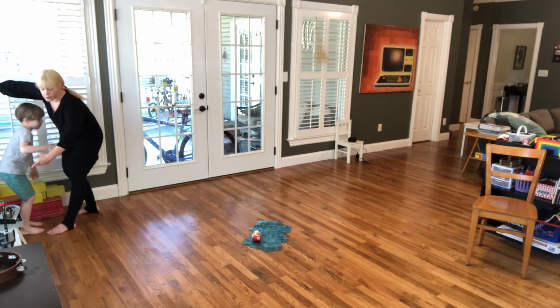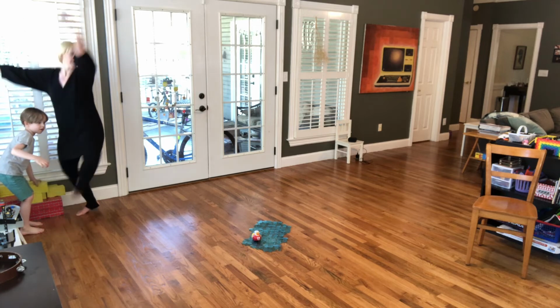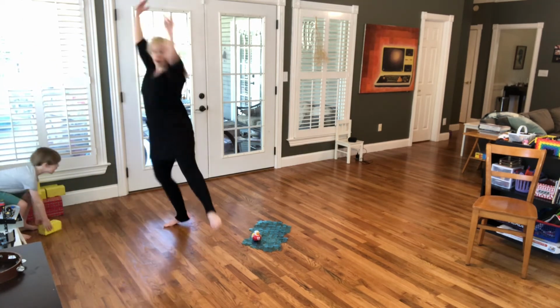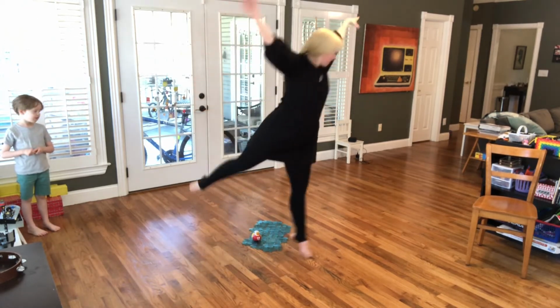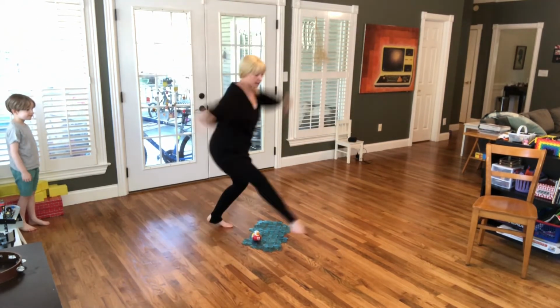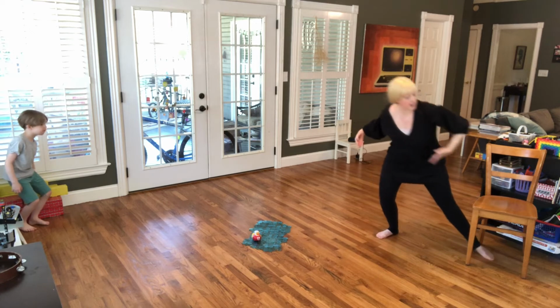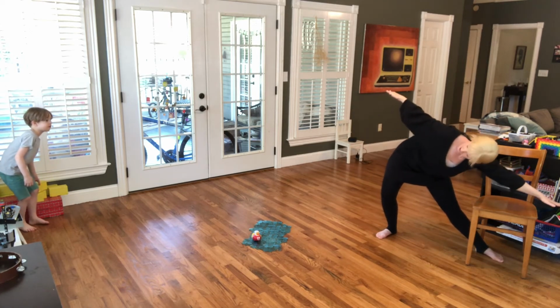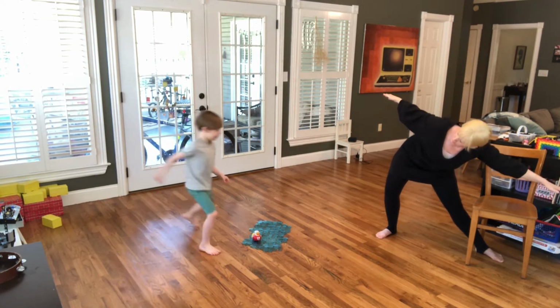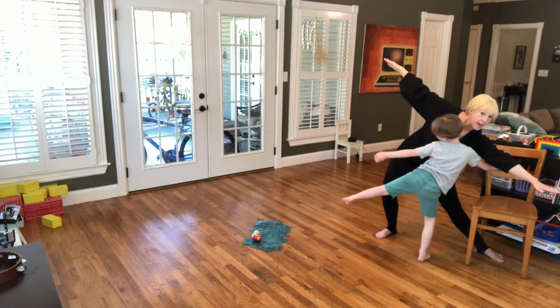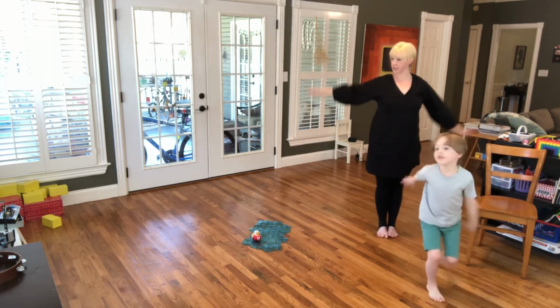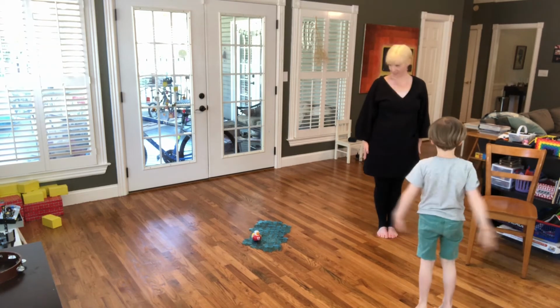Ready? Here we go. Sediment. Tumble. Are you free flowing? Are you floating? And here's our layers. And Charlie, sediment, tumble. And ready? Form your layers. Excellent. Back to neutral. Good job, good job.